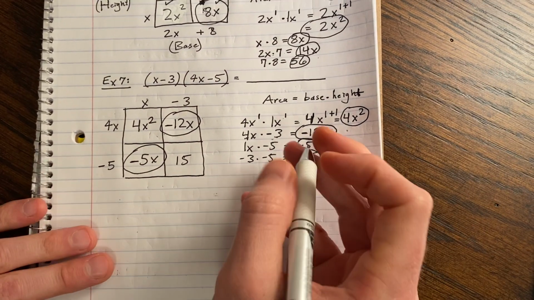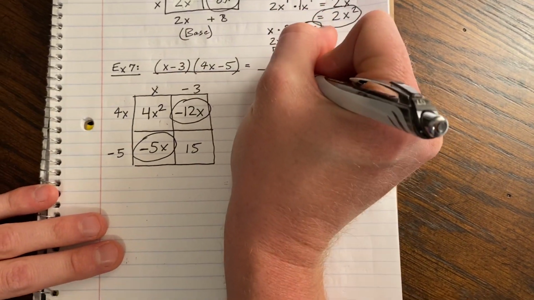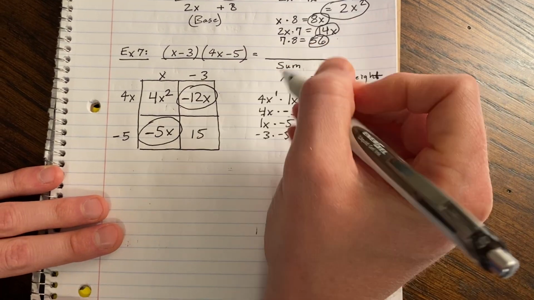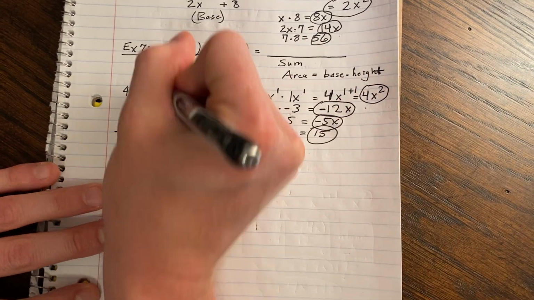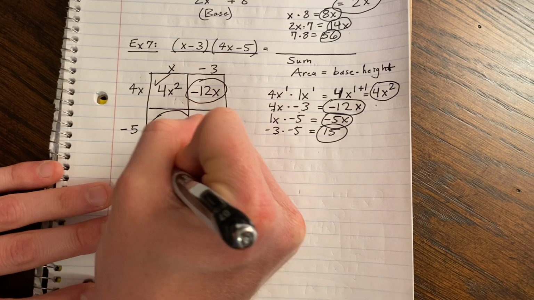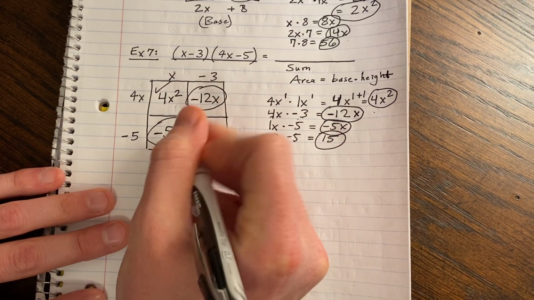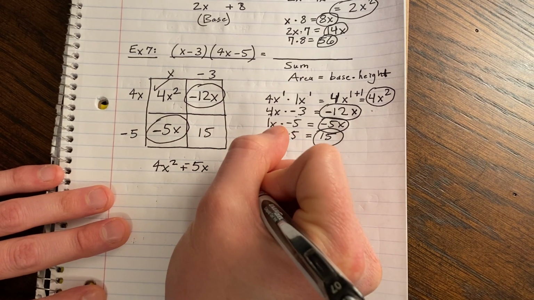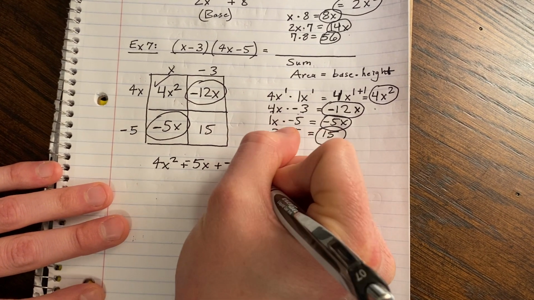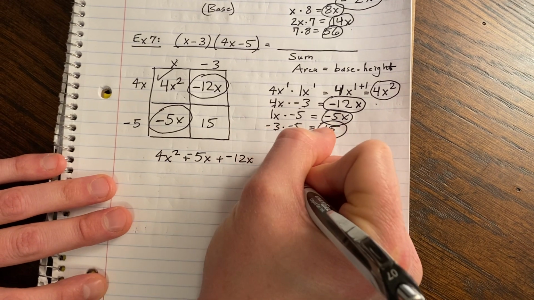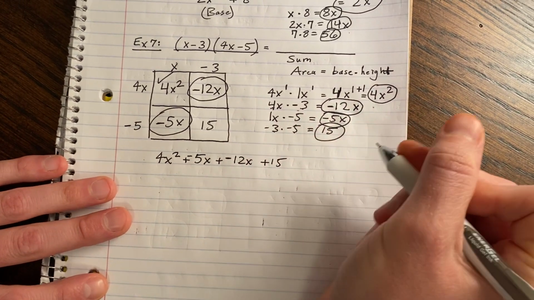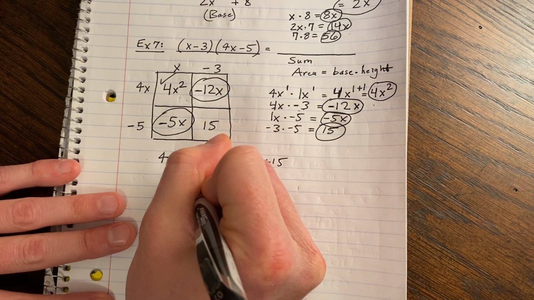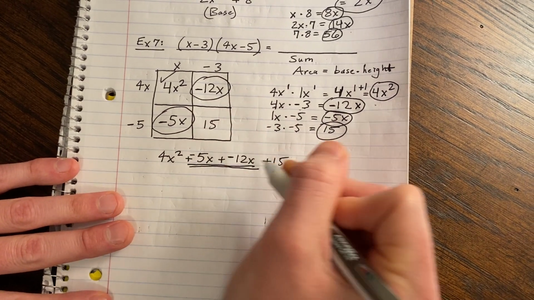So let's write it out. Now we've got to find the area as a sum. So we've got to add up everything on the inside, and you'll find your answer to multiplying polynomials. So we have, start with the biggest exponent, 4x squared. Then we have negative 5x plus negative 12x plus 15. That gives us, do we have any like terms? Of course we do. Right here.